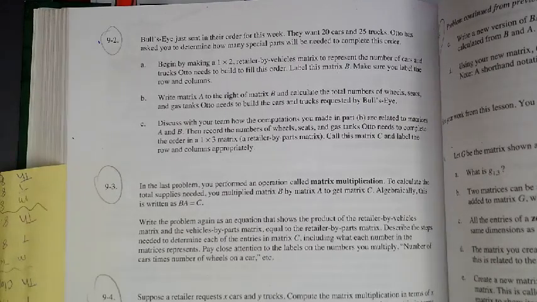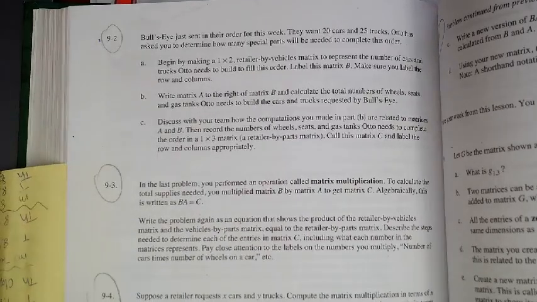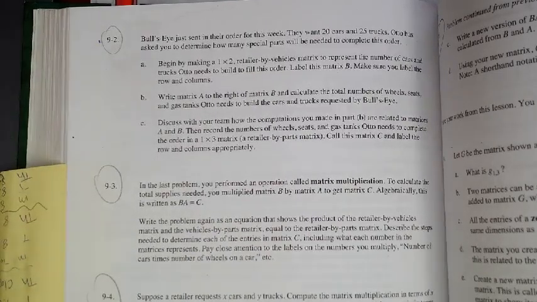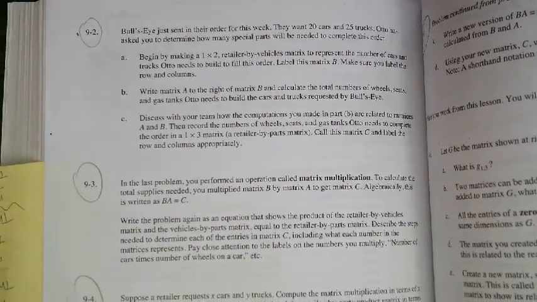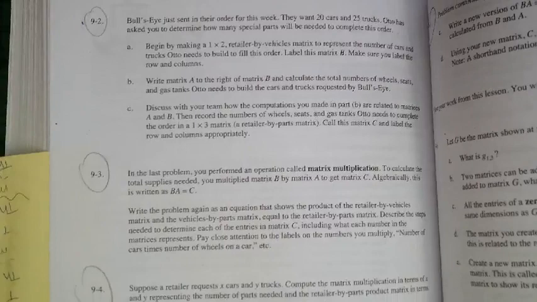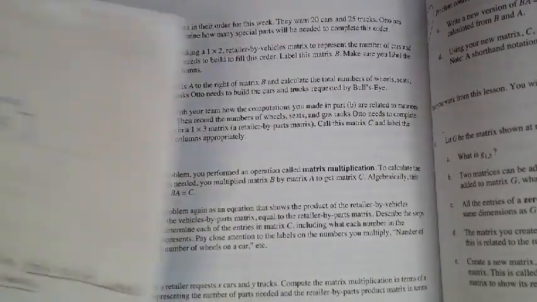So Bullseye just sent in their order for this week. They want 20 cars and 25 trucks. Otto has asked you to determine how many special parts will be needed to complete this order. Begin by making a 1x2 retailer by vehicles matrix to represent the number of cars and trucks Otto needs to build to fill this order. Label this matrix B. Make sure you label the rows and columns.